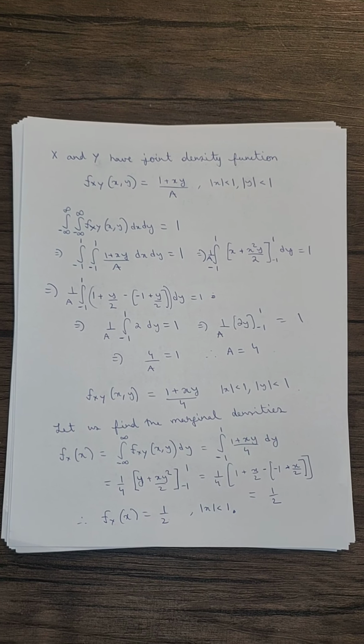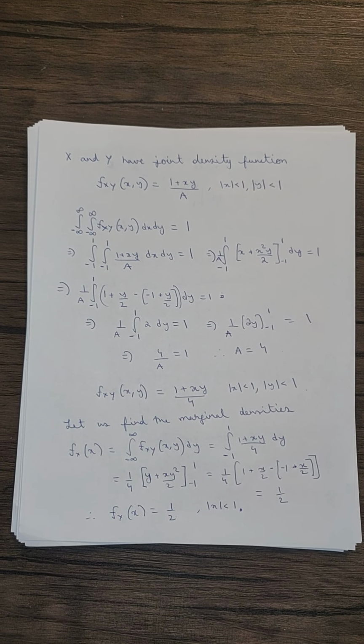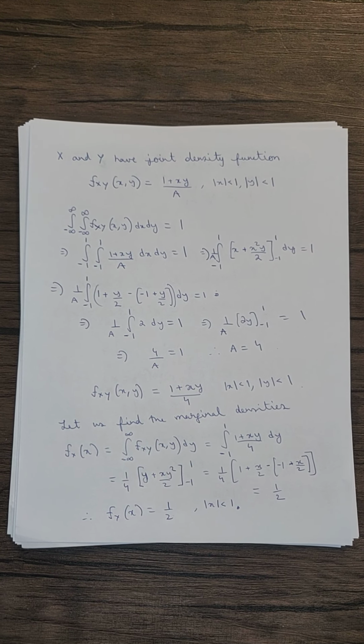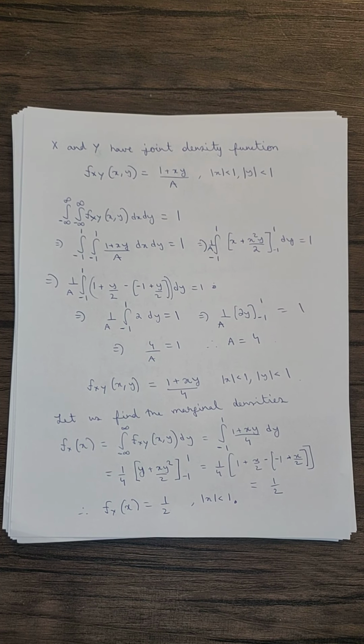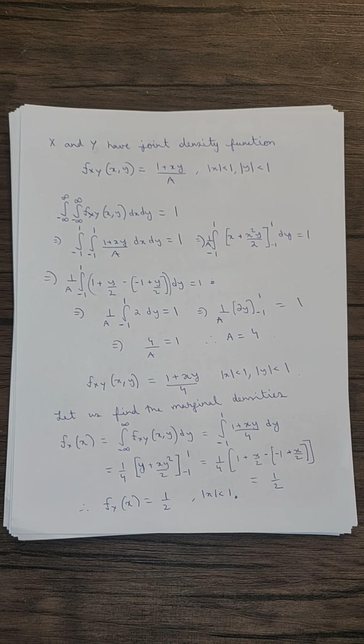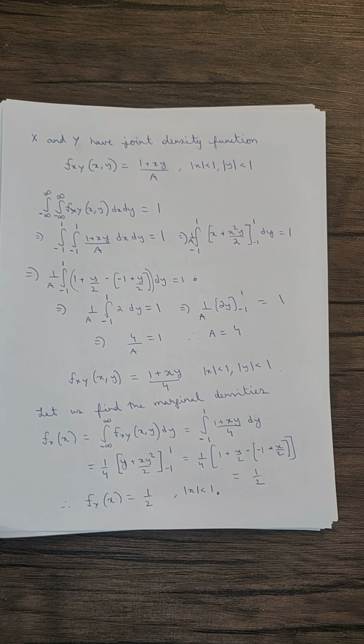This is the solution of question 1 of homework 6. In the question we have a joint density function f_XY(x, y) equal to (1 + xy)/a, where the PDF is defined in the region |x| < 1 and |y| < 1. Otherwise it is 0. So first we have to find a.